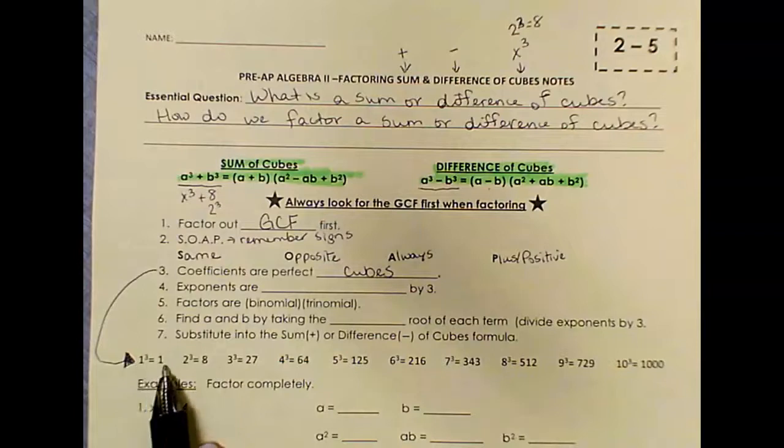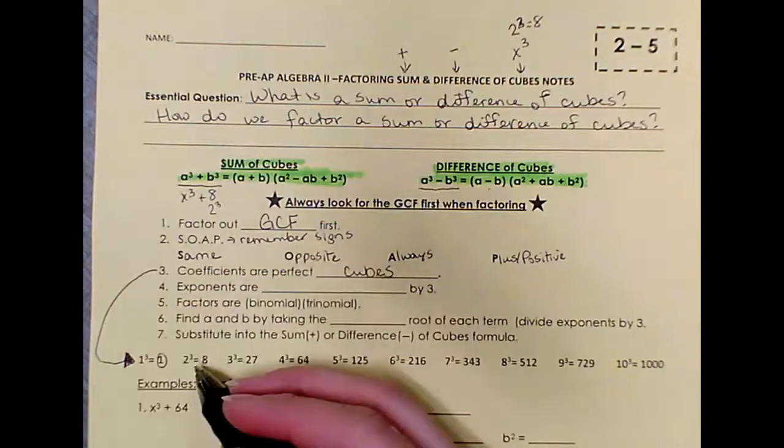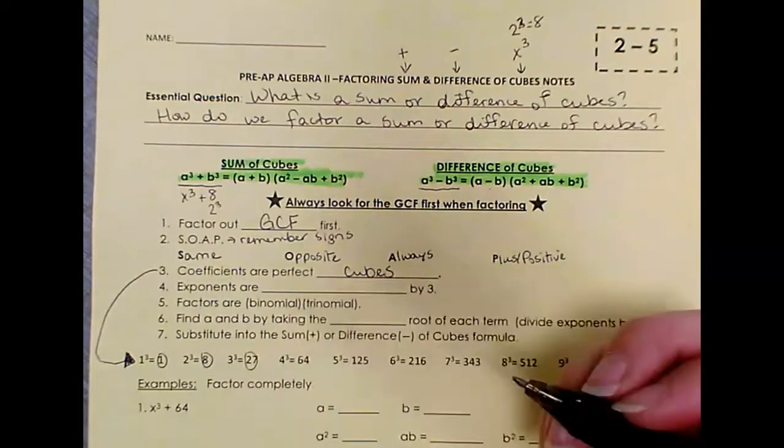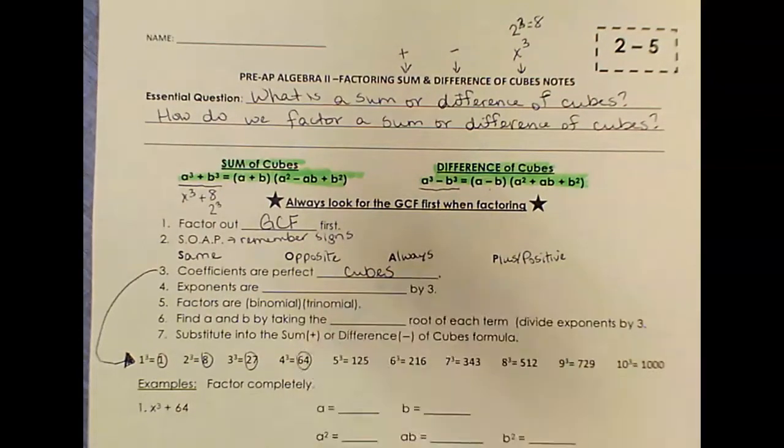So 1 cubed is 1. This is a perfect cube. 2 cubed is 8. 8 is a perfect cube. 27 is a perfect cube. 64 is a perfect cube, and so on. So we've got the perfect cubes all the way to 1,000, all the way to 10 cubed, and that way they're easy reference for you. Hopefully you will see them enough and use them enough that they'll kind of become ingrained in your memory.